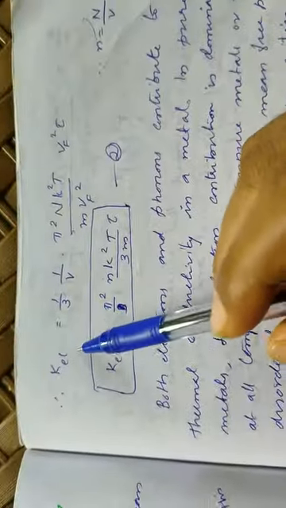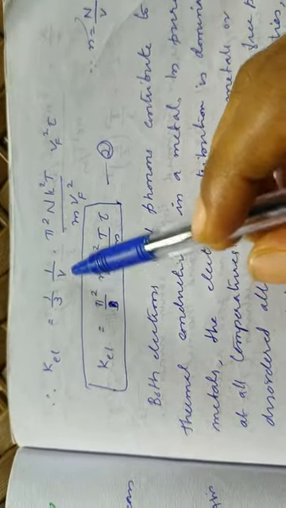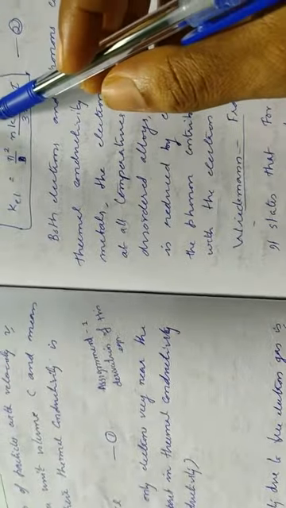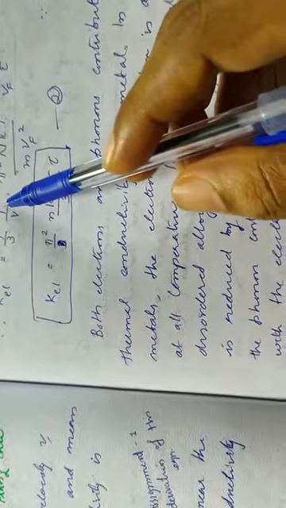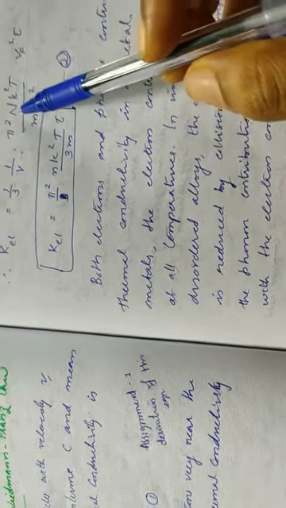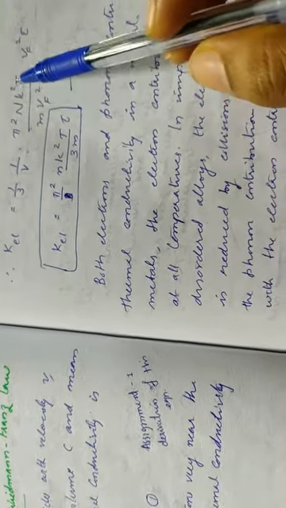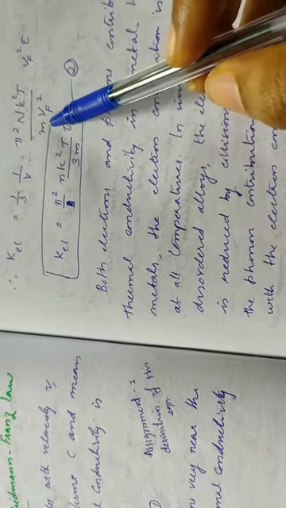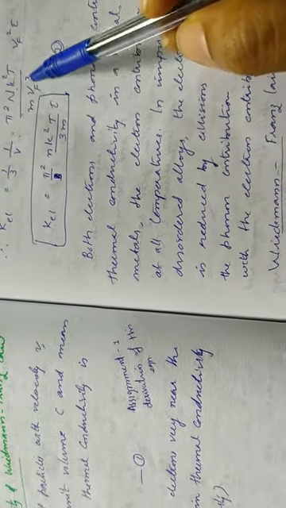Now the thermal conductivity will become 1 by 3 into 1 by V into pi square n k square T divided by m Vf square.